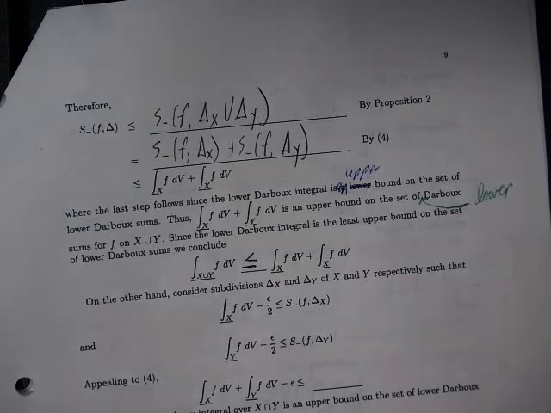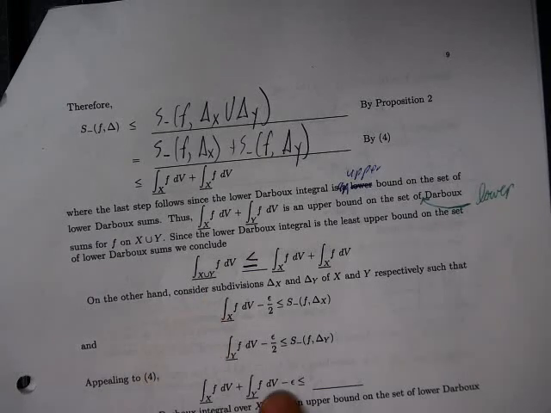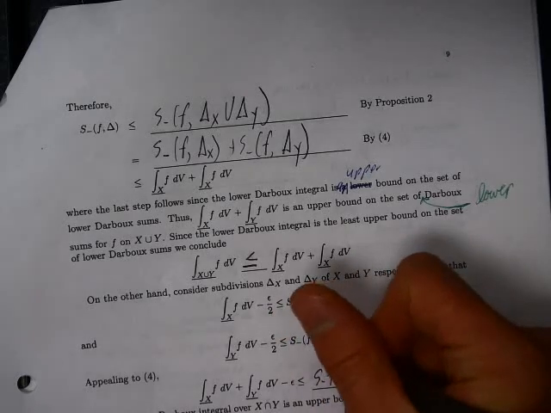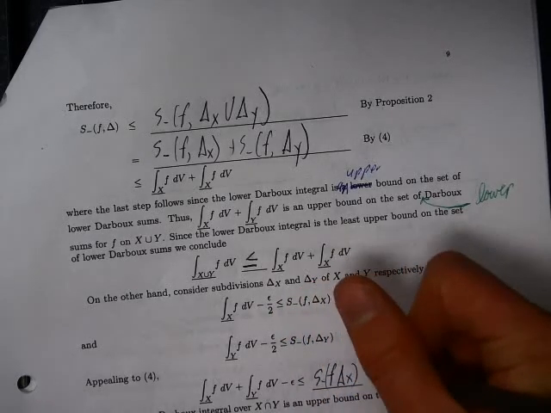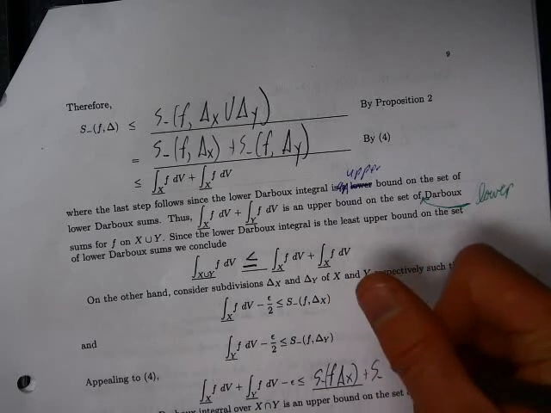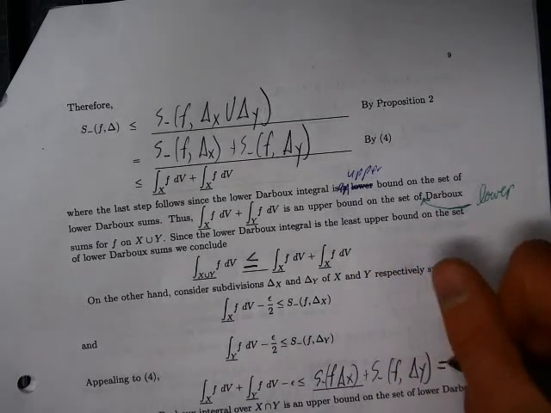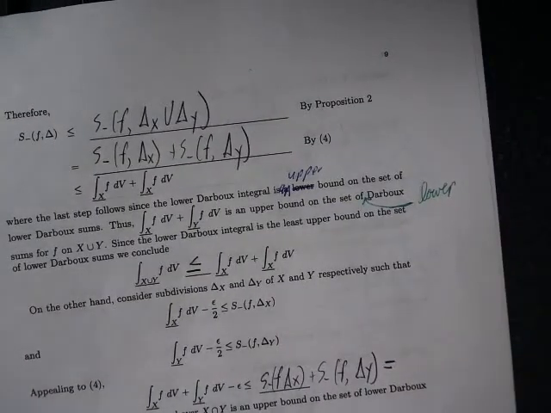So let's add these together. That means that the integral of f over x minus epsilon over 2 plus the integral over y minus epsilon over 2 is less than or equal to s minus of f delta x plus s minus of f delta y. And I'll put an extra equal sign there. What did I show that the sum of those two things is equal to, in equation 4 on the previous page?